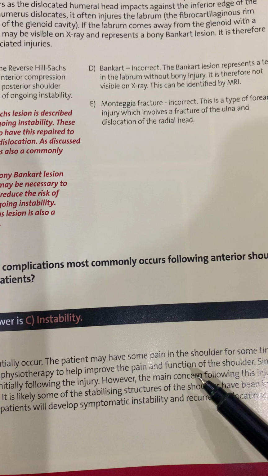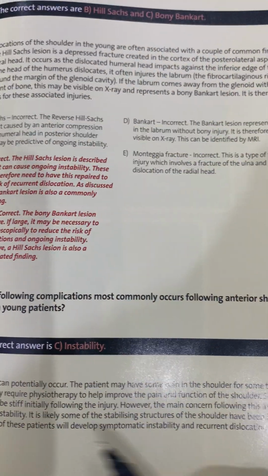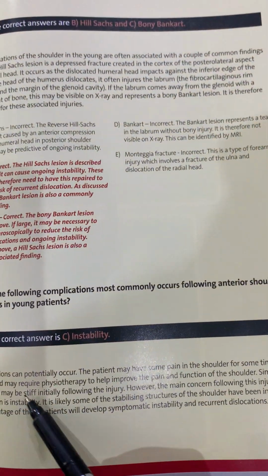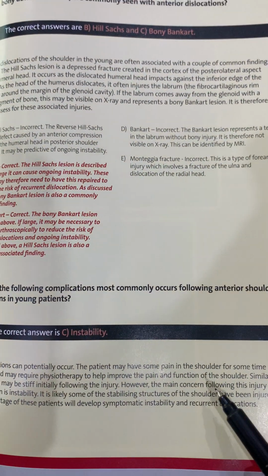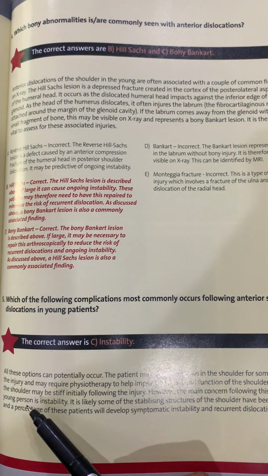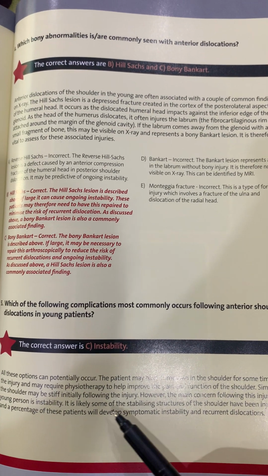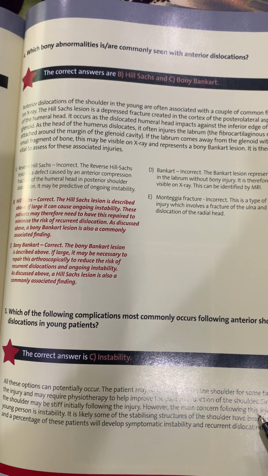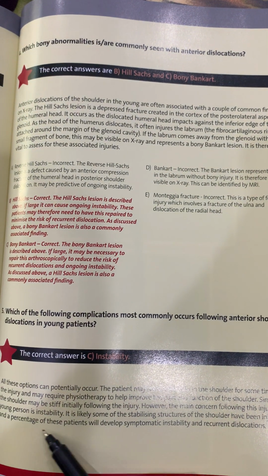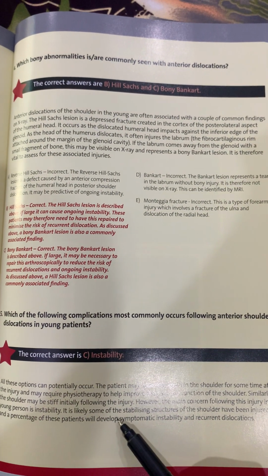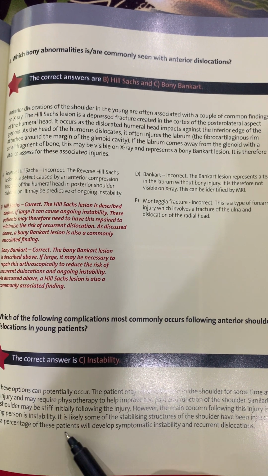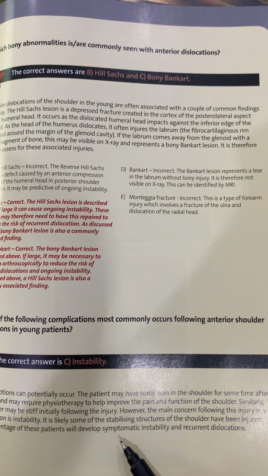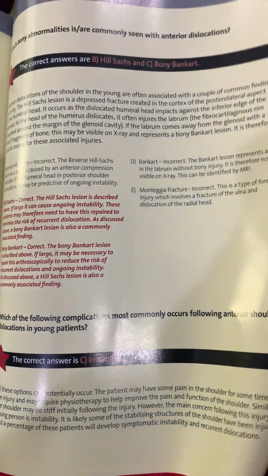The patient may have some pain in the shoulder for some time after the injury and may require physiotherapy to help improve the pain and function of the shoulder. Similarly, the shoulder may be stiff initially following the injury. However, the main concern following this injury in a young person is instability. It is likely some of the stabilizing structures of the shoulder have been injured, and a percentage of these patients will develop symptomatic instability and recurrent dislocations.